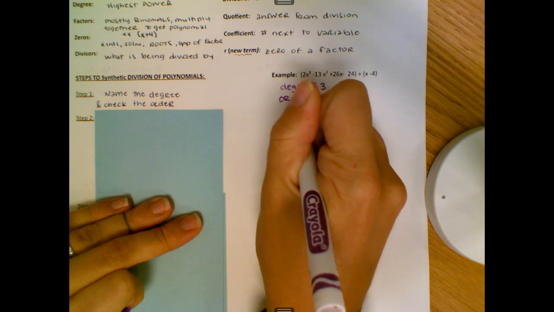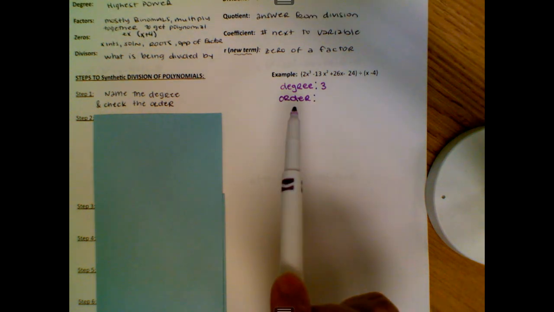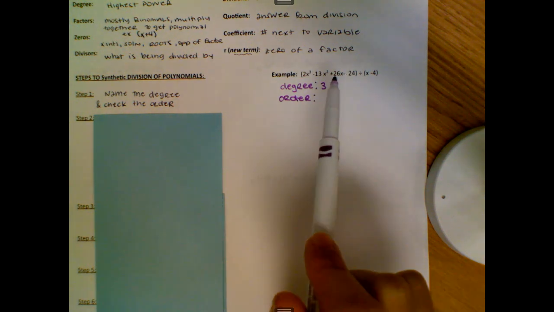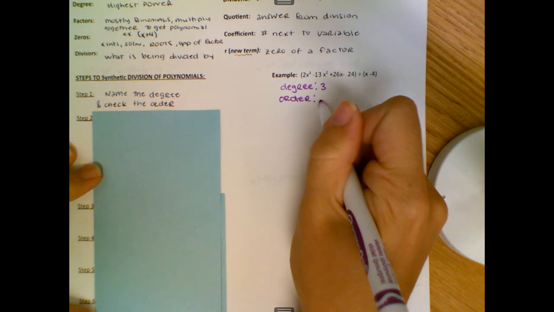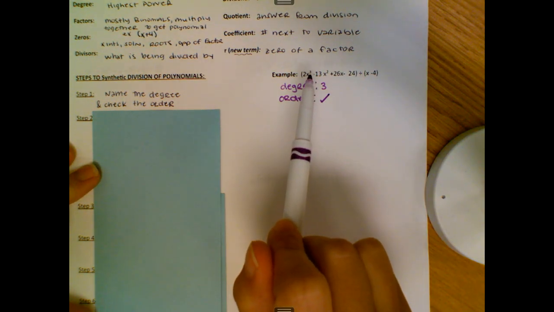Then you're going to check its order. So you're going to write the word order. And what I mean by checking the order is you start at the highest degree and you go down. So you see how you have x to the third, you have x squared, you have x, and then you have no x. This is a perfect order. Things that are not in perfect order is if the degrees were all mixed up.